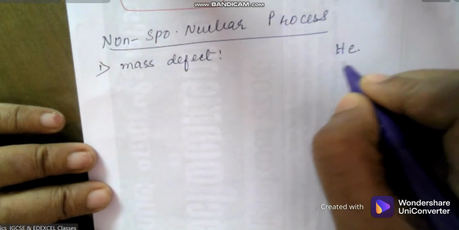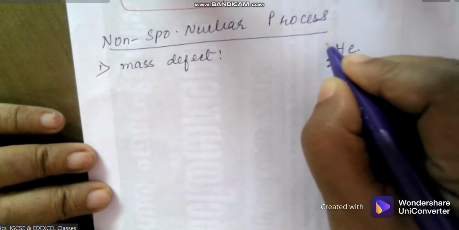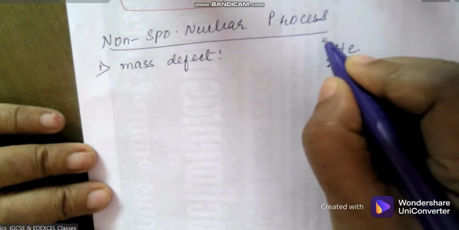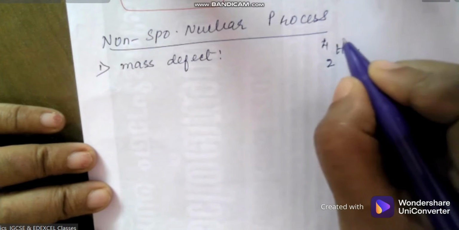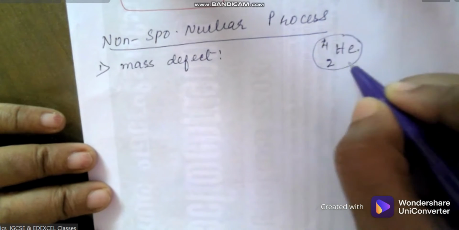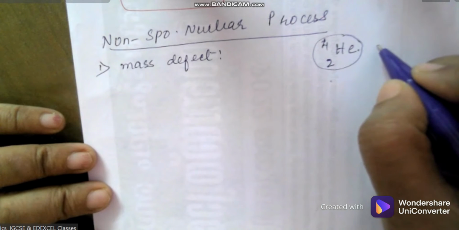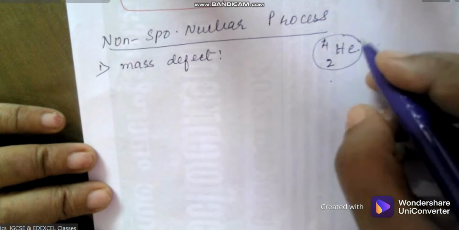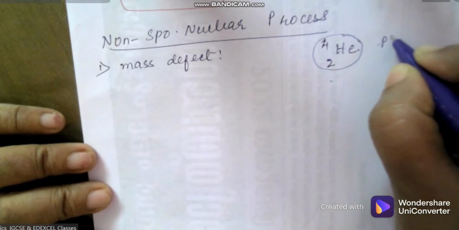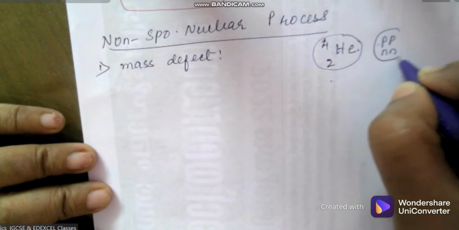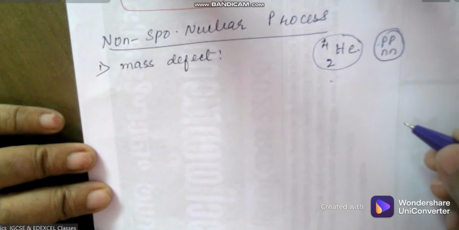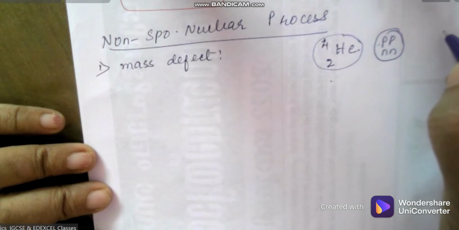So helium nucleus has 2 protons, 2 neutrons, so mass number is 4. This nucleus has a mass. This is helium nucleus.